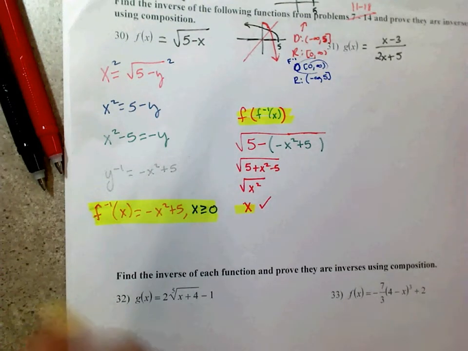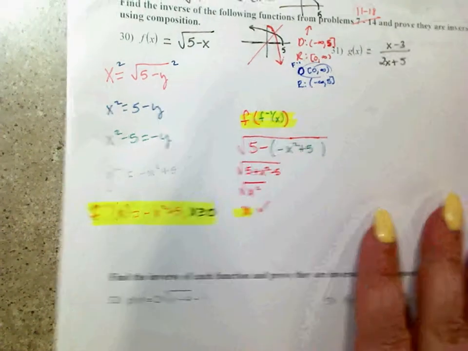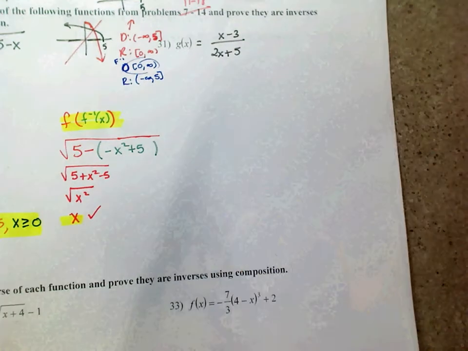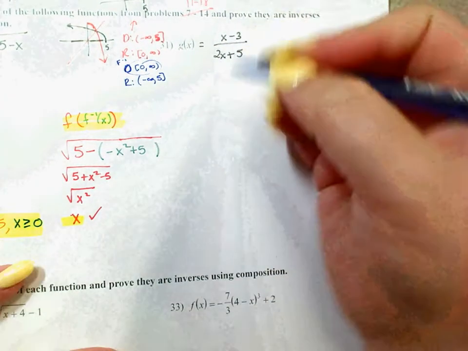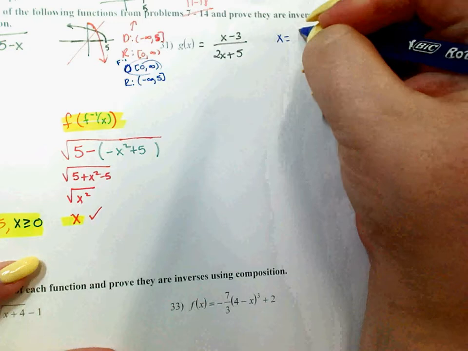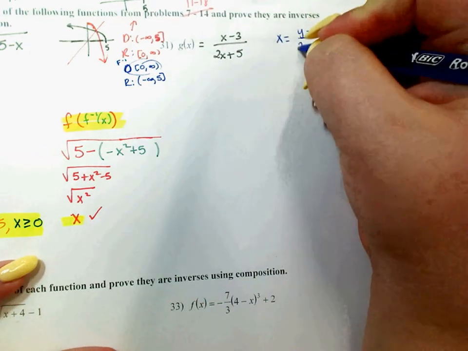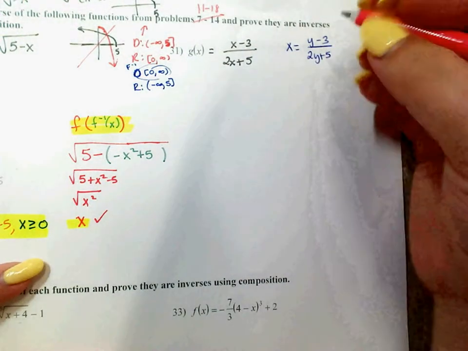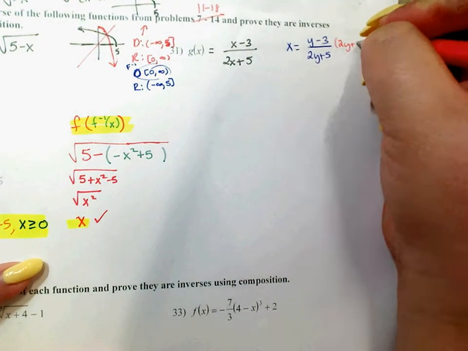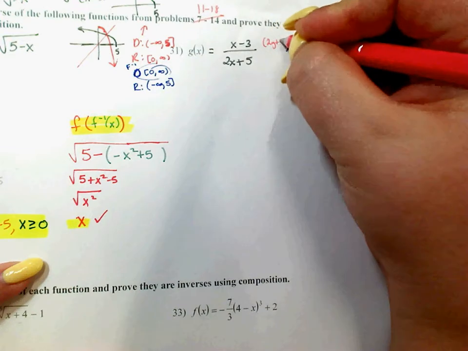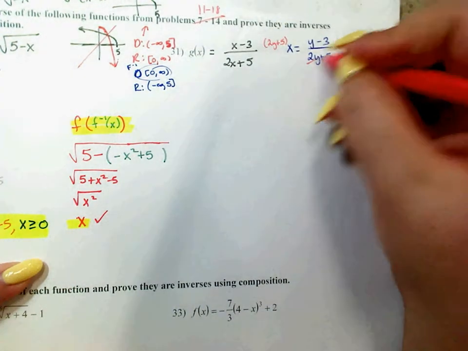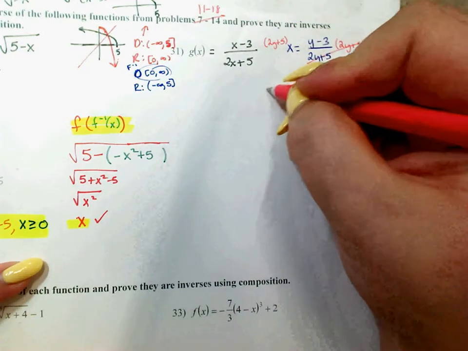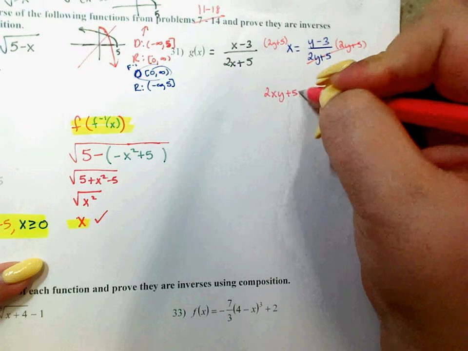Alright, so number 31. I need to find the inverse of this rational function. First thing we're going to do is switch x and y. So x equals y minus 3 divided by 2y plus 5. The next thing we're going to do is, since we have a y in the denominator, we don't want it there, so we're going to multiply by the denominator, 2y plus 5. Those two simplify each other out, so I'm left with, I'm going to go ahead and distribute my x, 2xy plus 5x equals y minus 3.